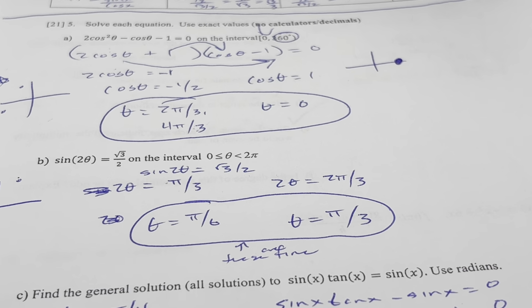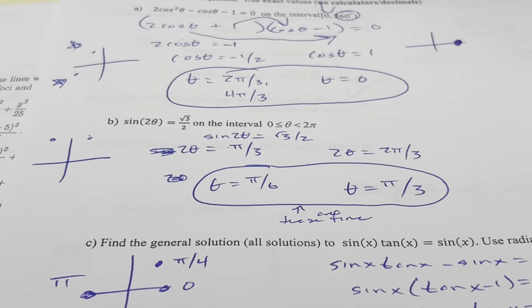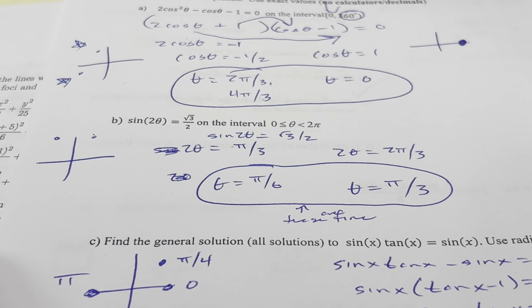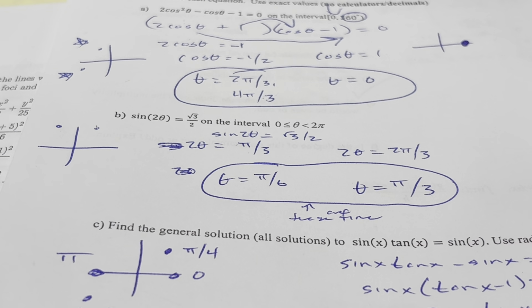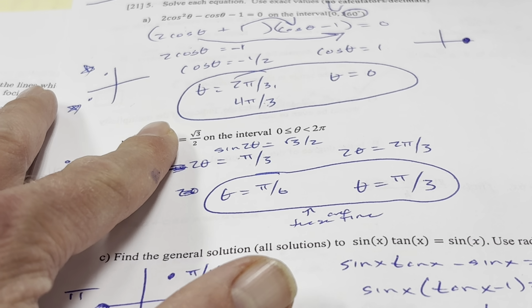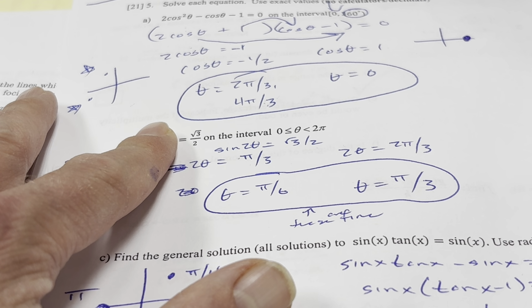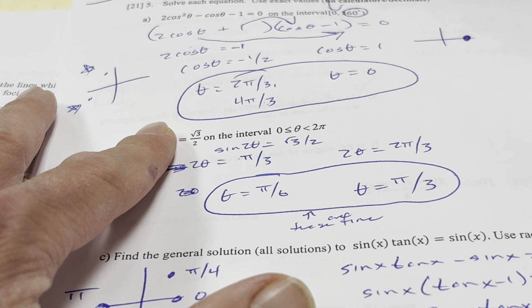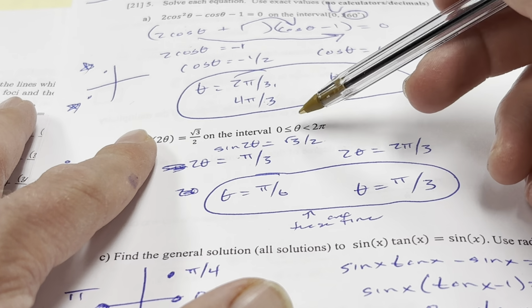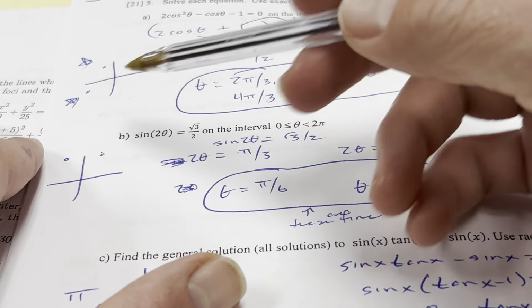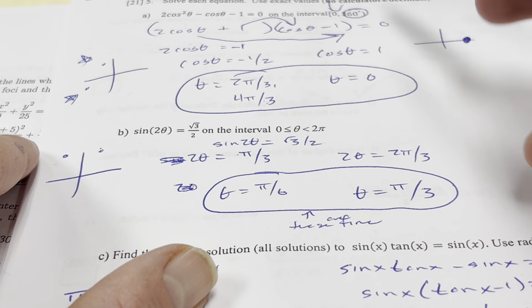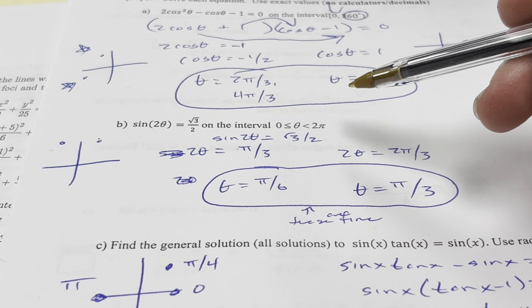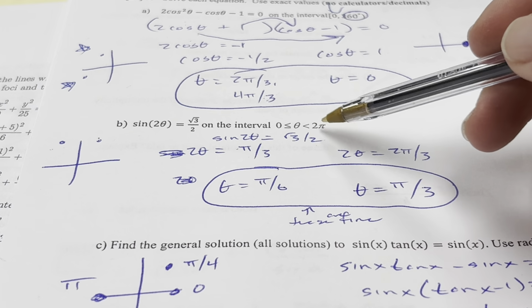Okay. B. Sine 2 theta is equal to root 3 over 2 on that interval. All right, so what we're going to do is, first off, where in the unit circle do I have an angle with a sine ratio of root 3 over 2? So first off, I know it says 2 theta, but sine is positive in the first and the second quadrant. And in the pi thirds family, those angles have a sine ratio of root 3 over 2.